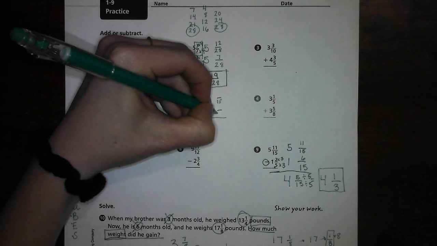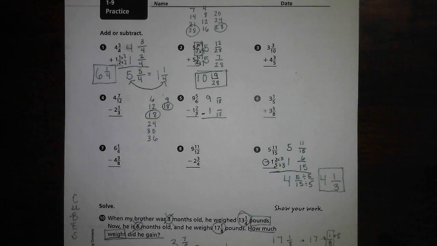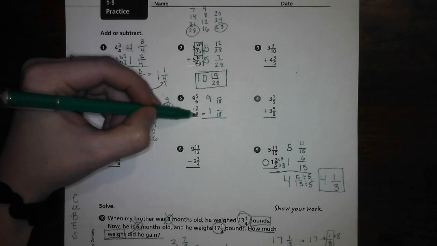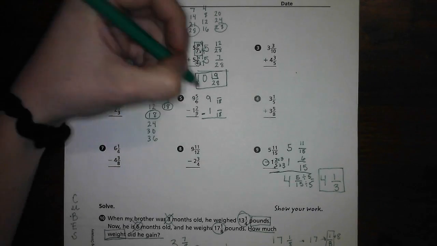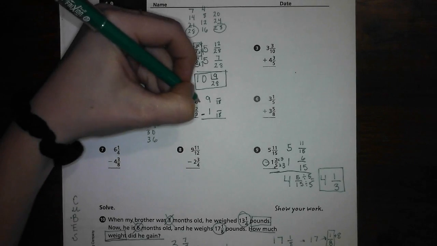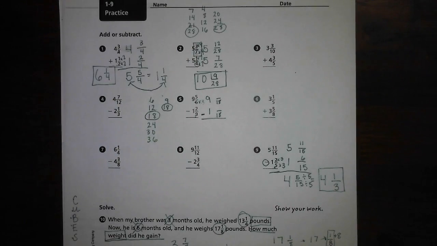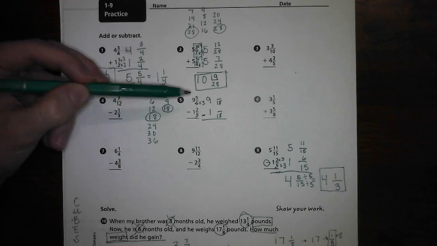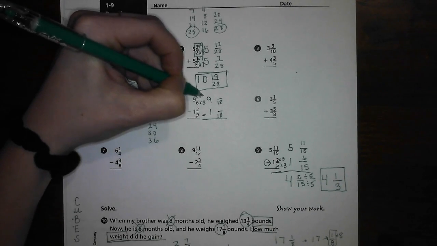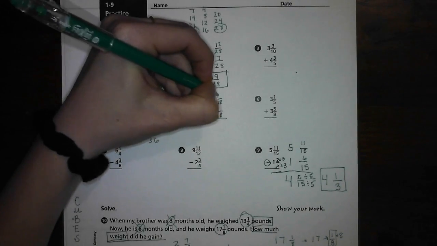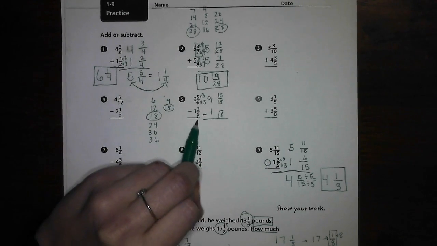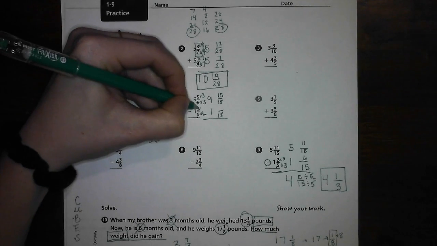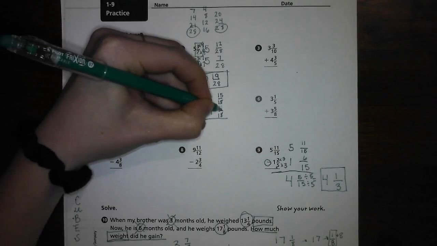I'm going to write that as my denominator. Now we have to think about what you did to your 6ths and your 9ths in order to change them into 18ths. I multiplied my 6 times 3 in order to get to 18. Whatever you do to the denominator, you have to do to the numerator. 5 times 3, which will give us 15. Now we look down here. We did 9 times 2 to get to 18. So we have to do 2 times 2, which gives us 4.